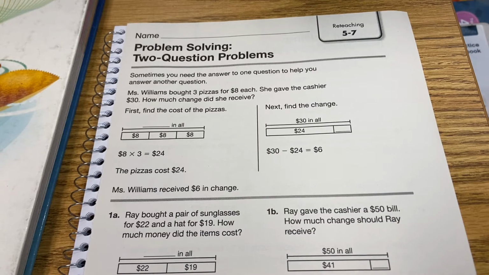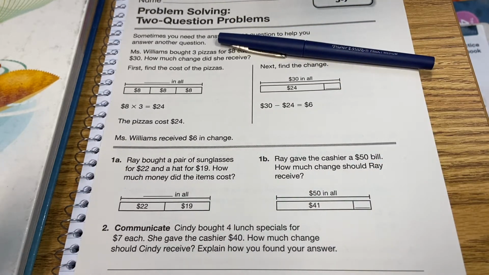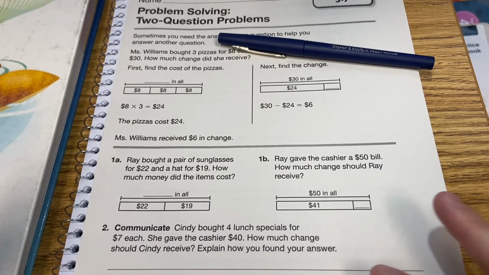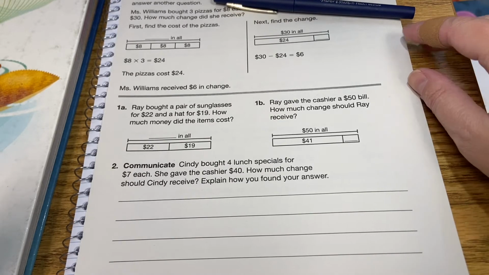All right, so going on to looking at 1A, you've got some word problems, just like what we did. Part A and Part B go together. Then at the bottom, number 2, communicate.